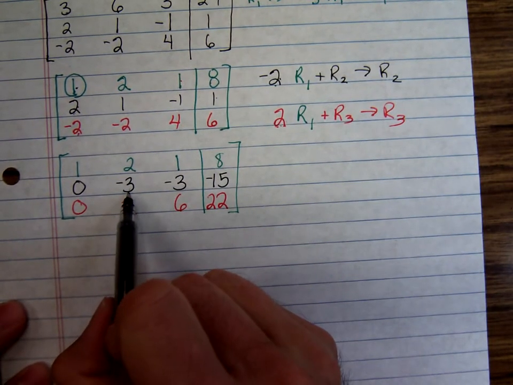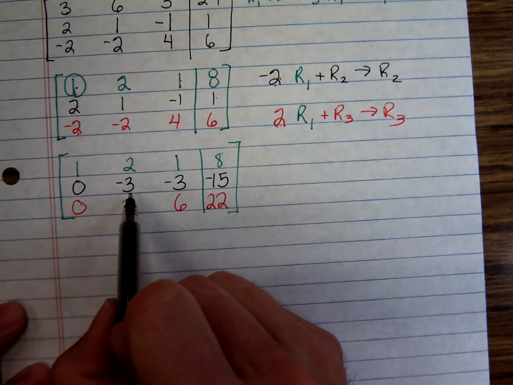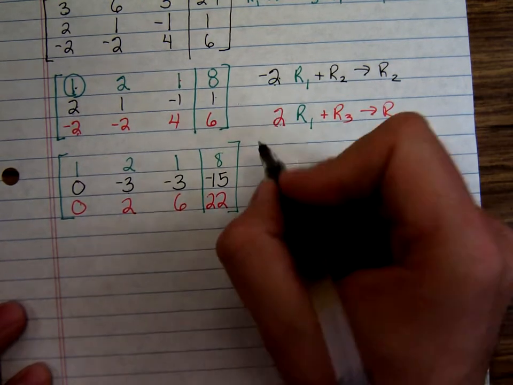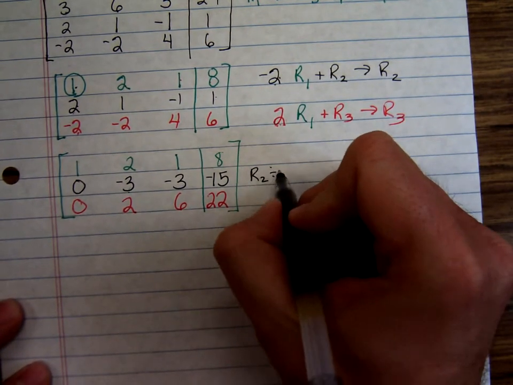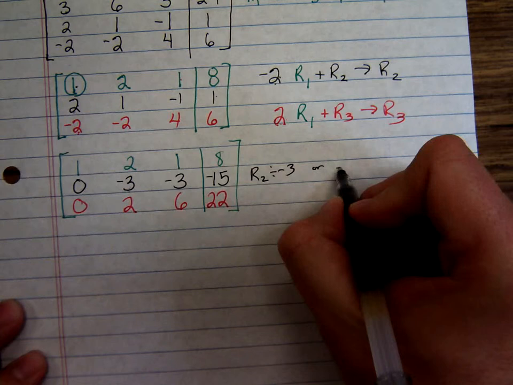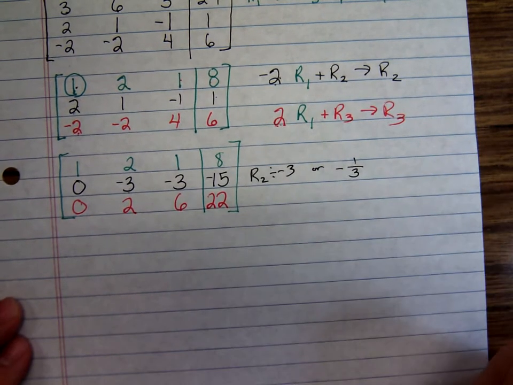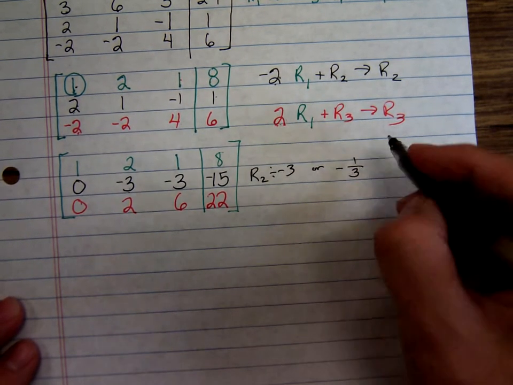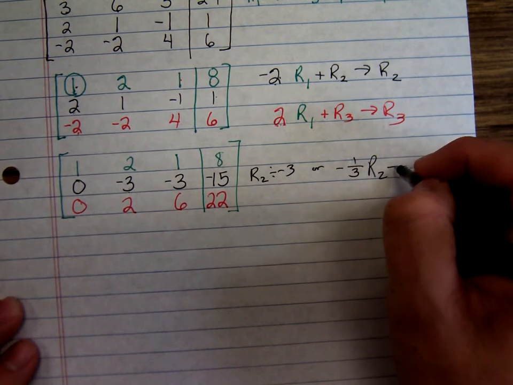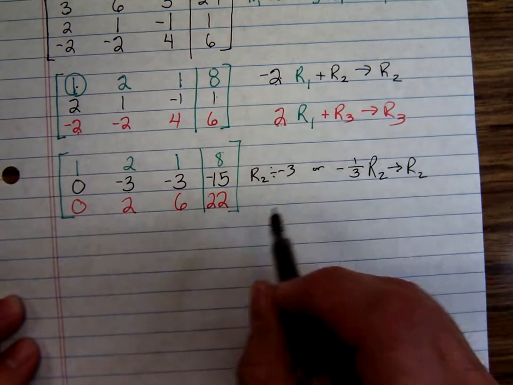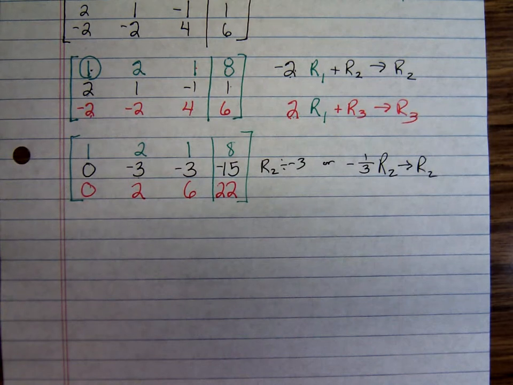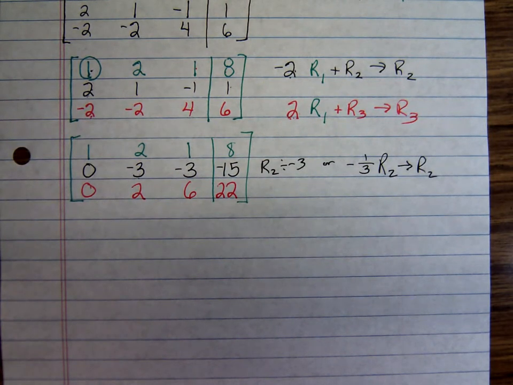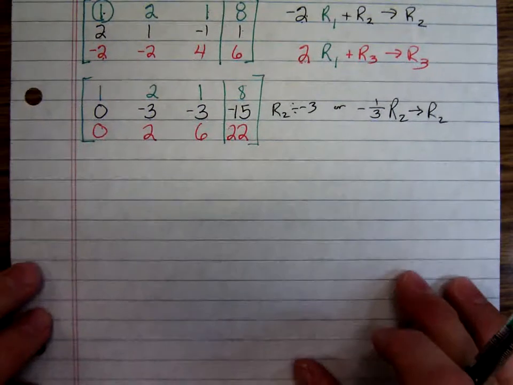I could divide by negative 3. So I'm going to take row 2 and divide it by negative 3. Or the way it'll always be written with my math lab is negative 1/3 times row 2. If you want to write it row 2 divided by negative 3, that's okay. That's just not how you see it done with my math lab, or if you just pick up a book.